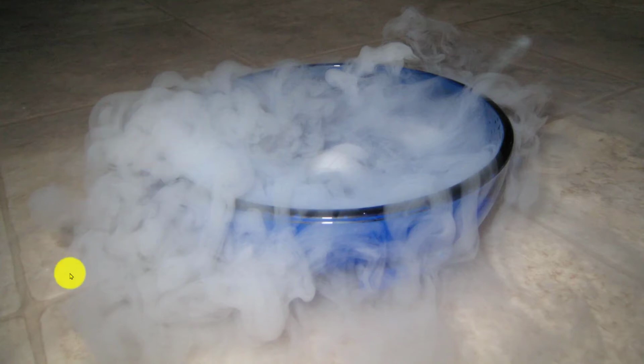But do you see how it sinks? It doesn't rise, it sinks. Carbon dioxide is more dense than the surrounding air.